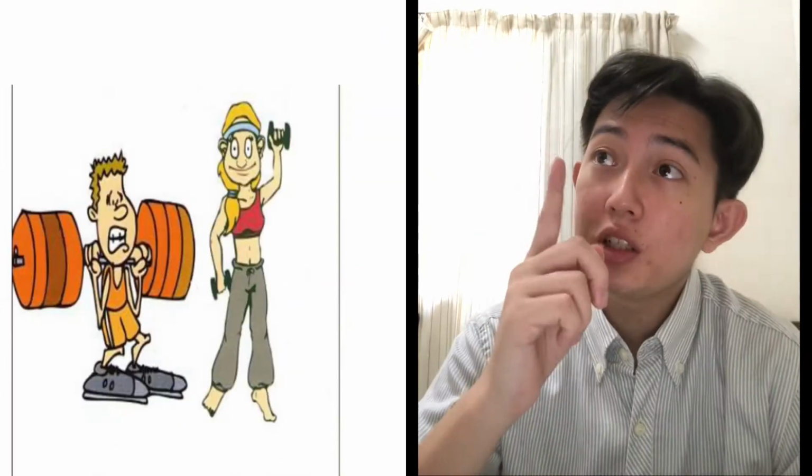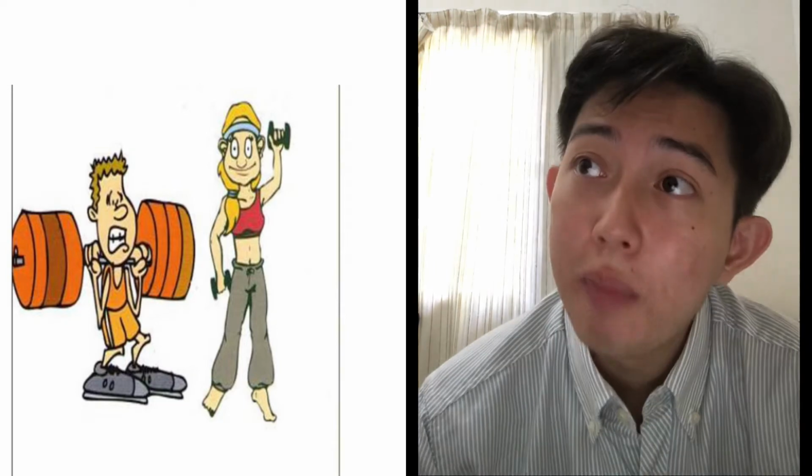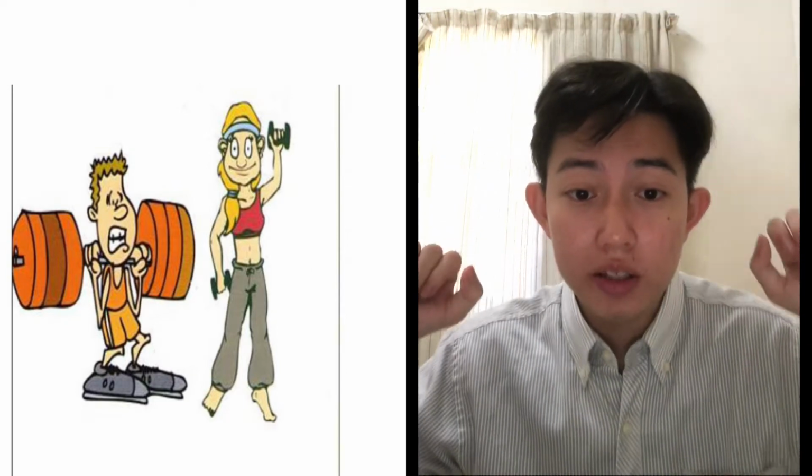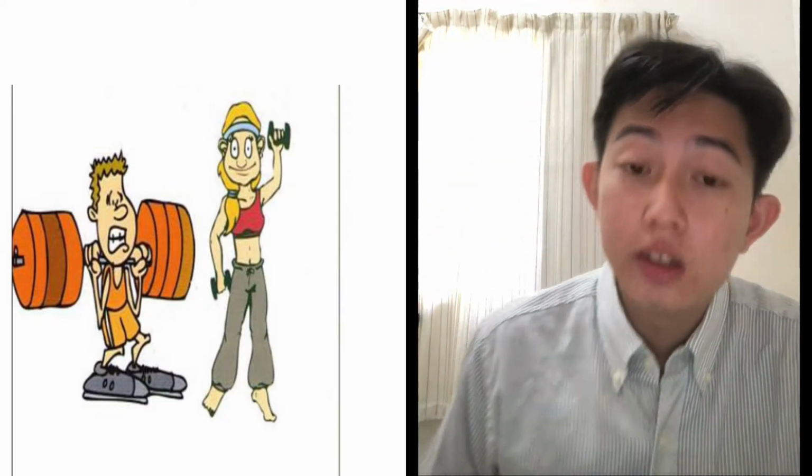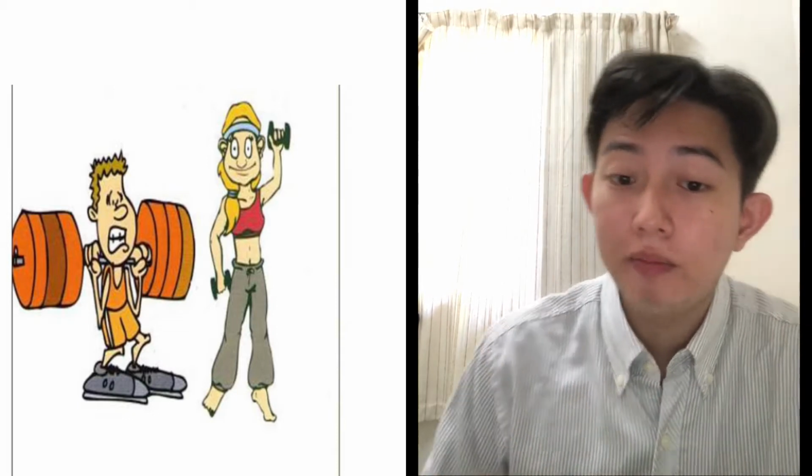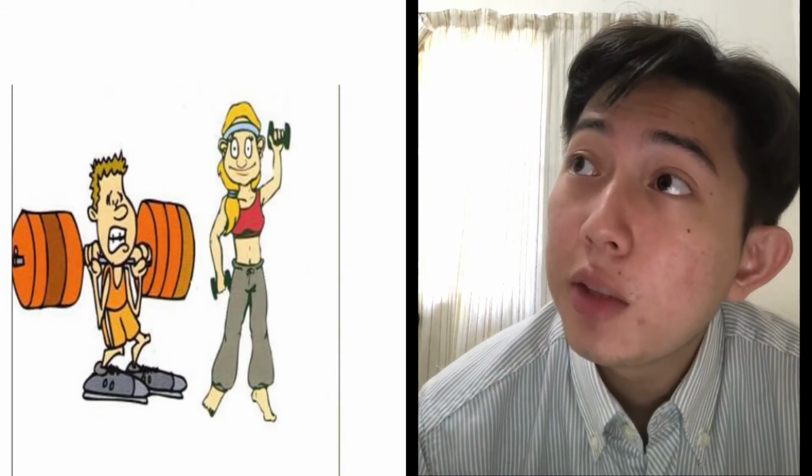Now the next picture is a man carrying heavy weights. And the woman is only carrying light weights. And the next picture, the last one, is an old man wrapping himself with a blanket because he is cold. And the other guy is doing this, because he feels hot.